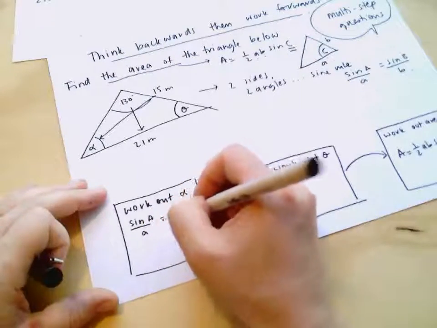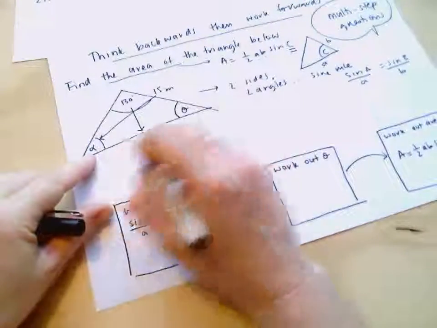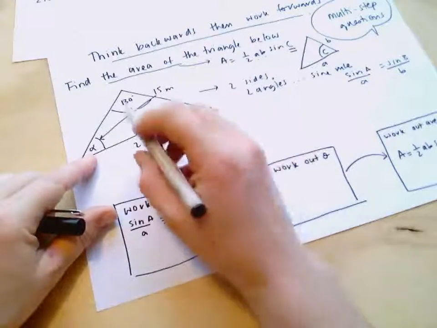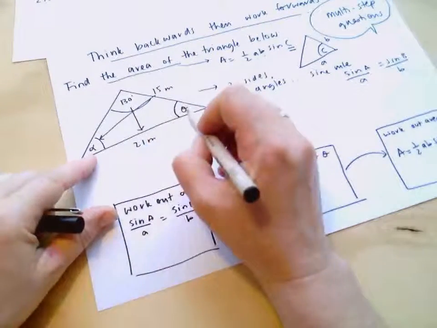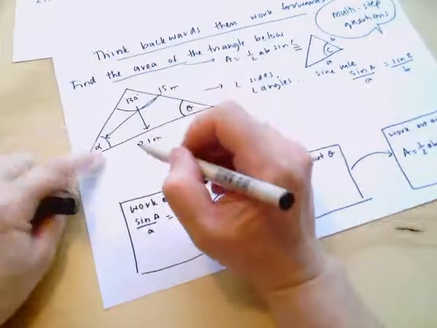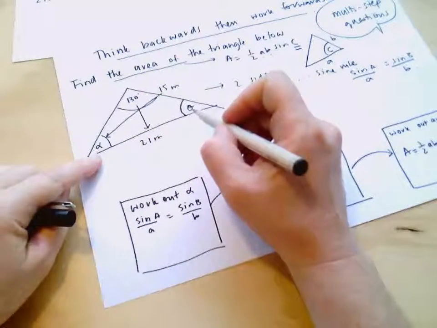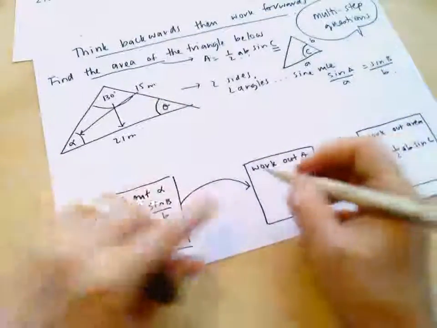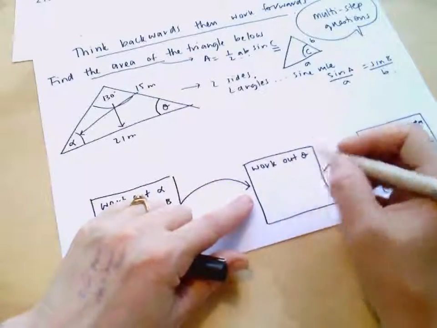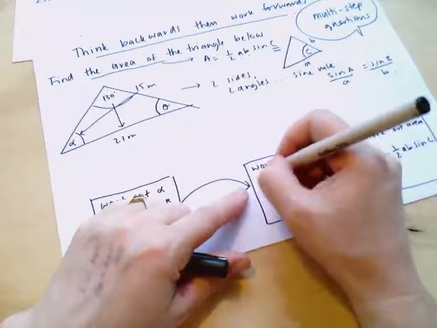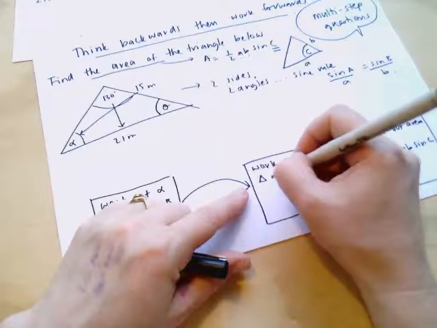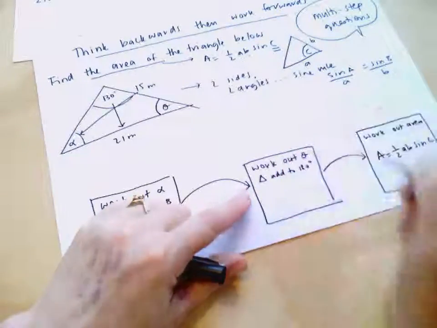If I work out what alpha is, then I'm going to be able to work out what theta is, because this and this and this have to add up to 180. So if I know that this is 30, for example, and these two add to 160, this is going to have to be 20, the difference. So work out theta. How am I going to do that? I'm going to use that the angles in a triangle add to 180. That's how I'm going to work this out.